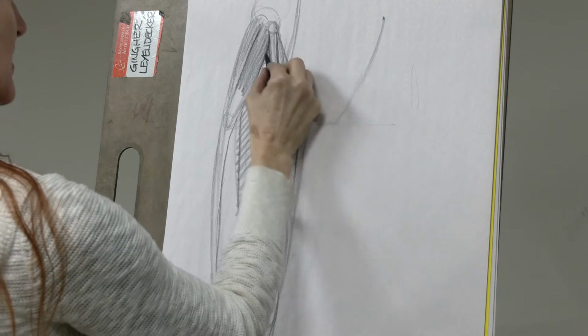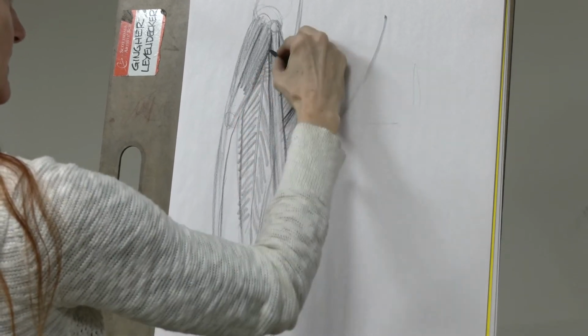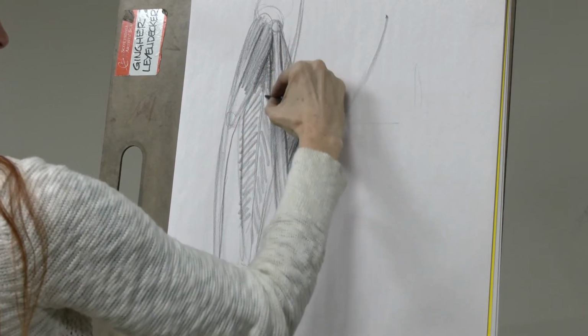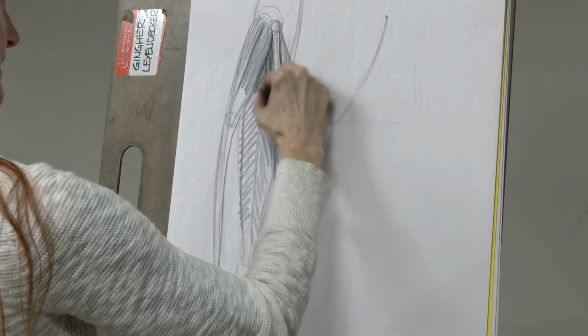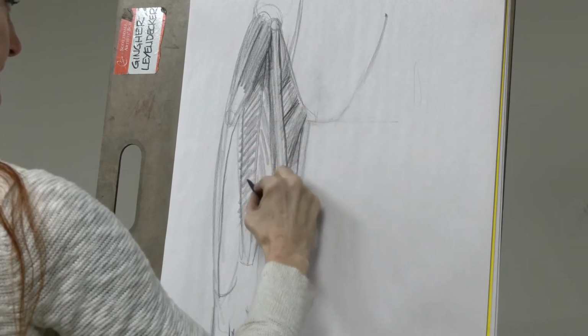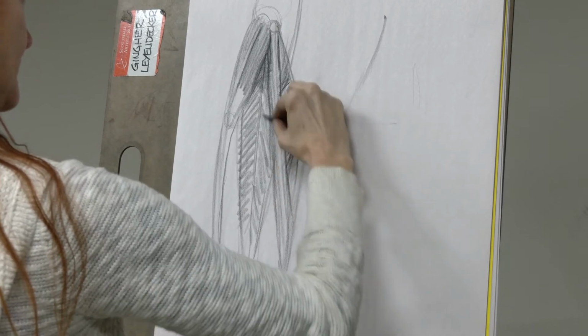And maybe I want to show that it's darker up in here because it's coming out from in between. I'll show that for now.